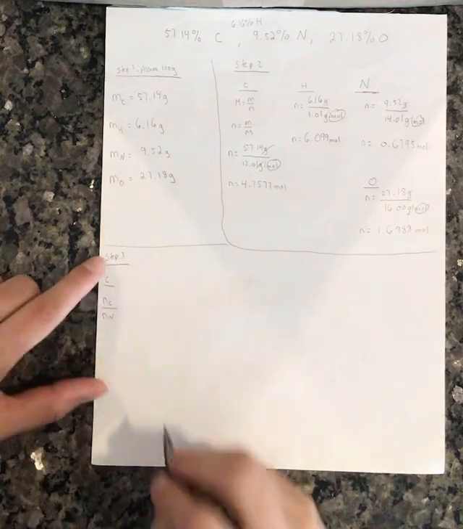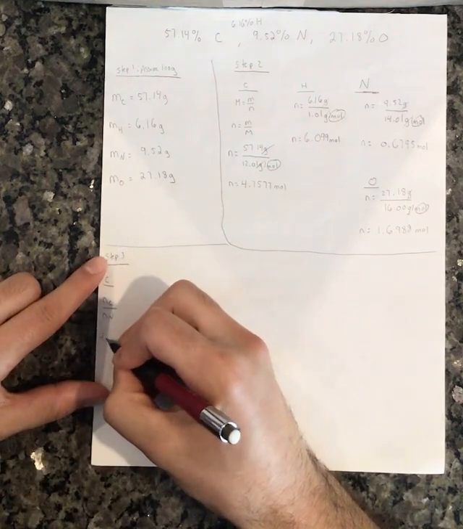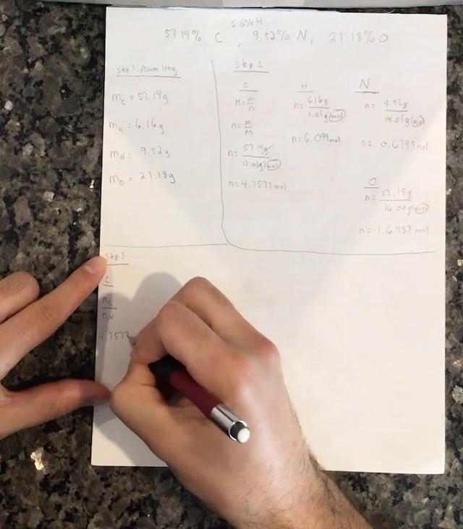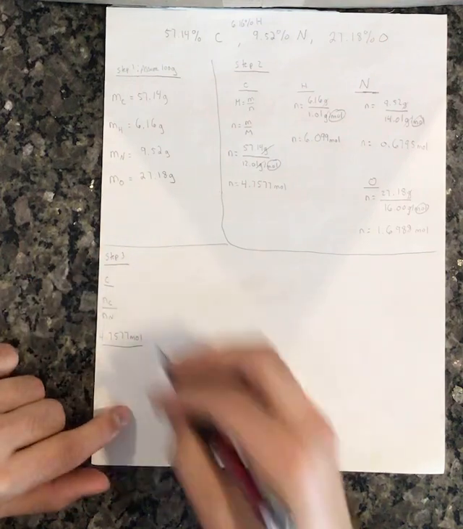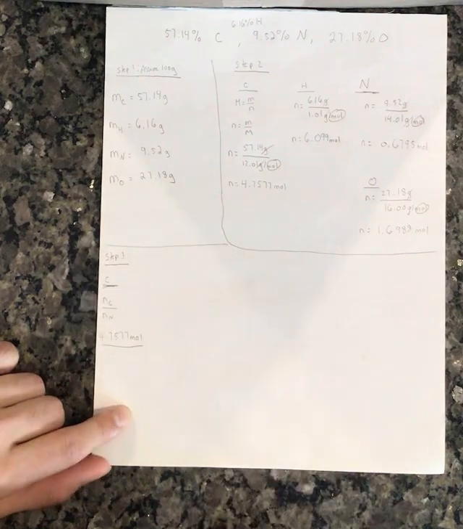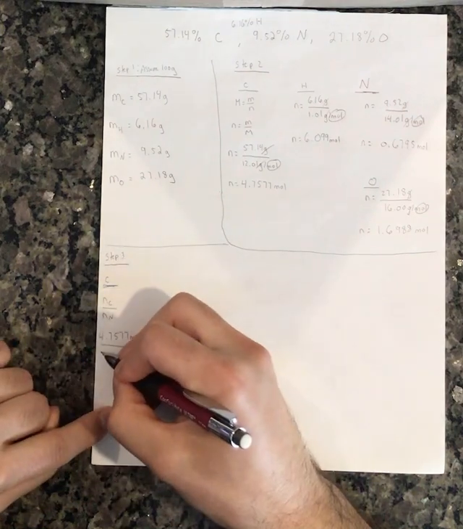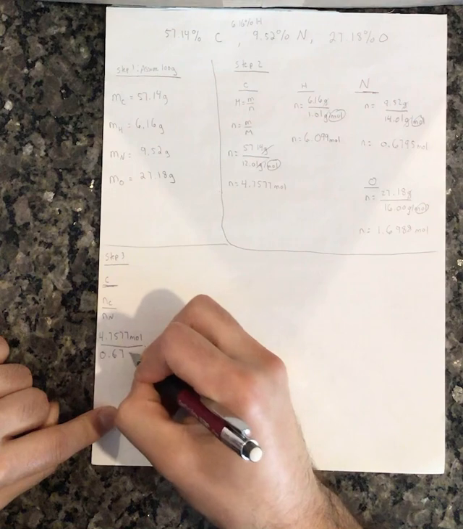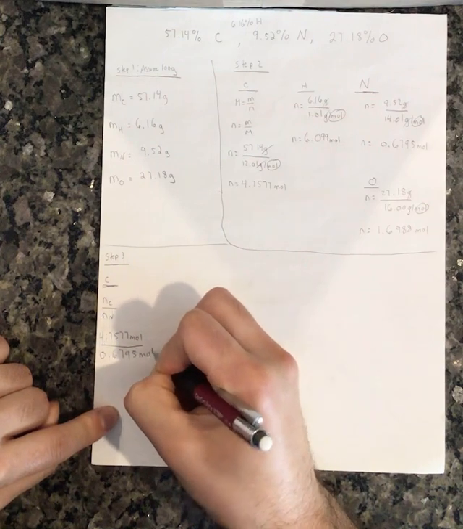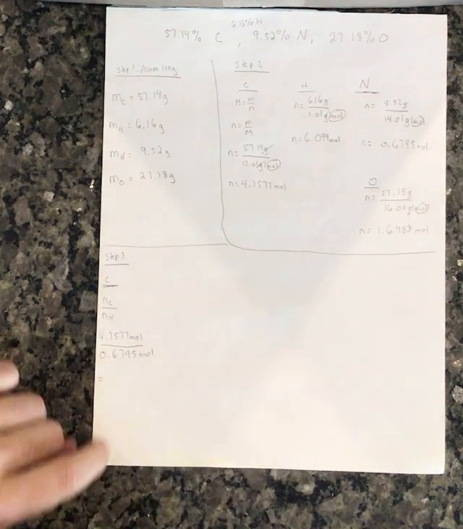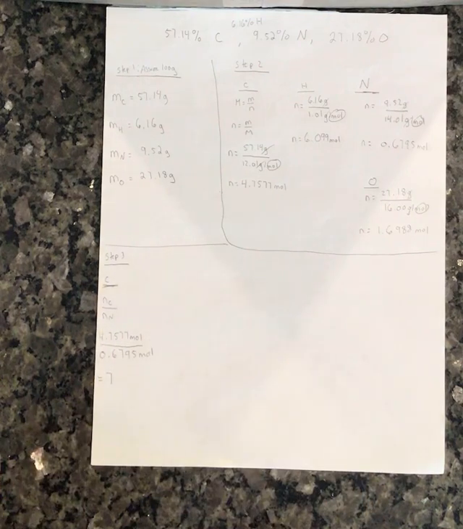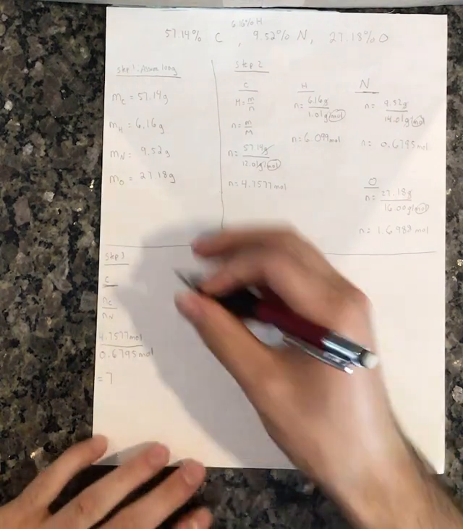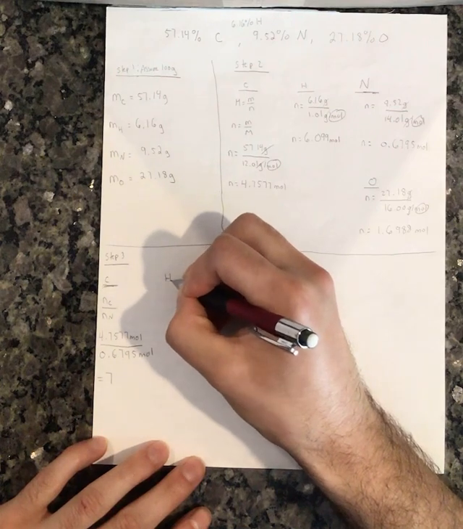So our moles of carbon was 4.7577 moles, and we're dividing it by the smallest, which is 0.6795 moles. Dividing this, we get 7, or very close to 7, so that's a nice whole number for us.